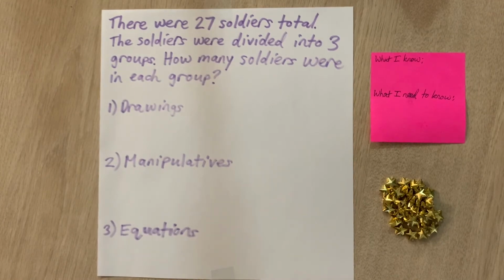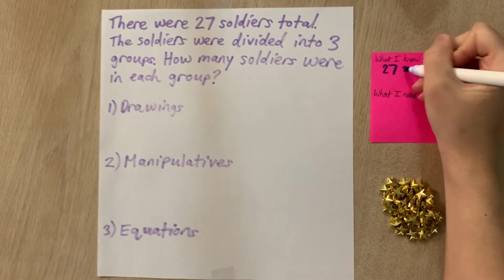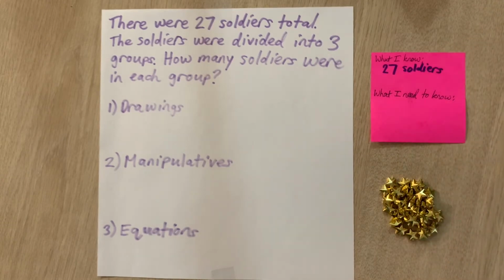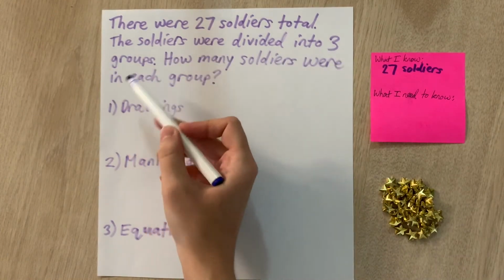There were 27 soldiers total. The soldiers were divided into 3 groups. How many soldiers were in each group? All right, so right away we know that there's 27 soldiers total. So let's write 27 soldiers under the what I know part of our paper. So 27 soldiers. And the word problem also says the soldiers were divided into 3 groups.